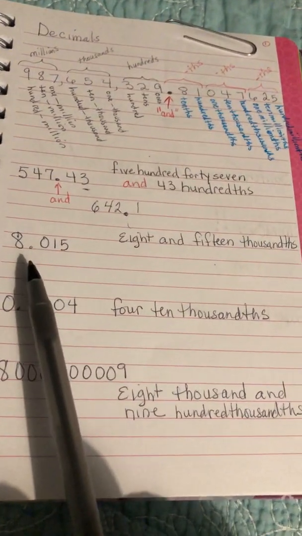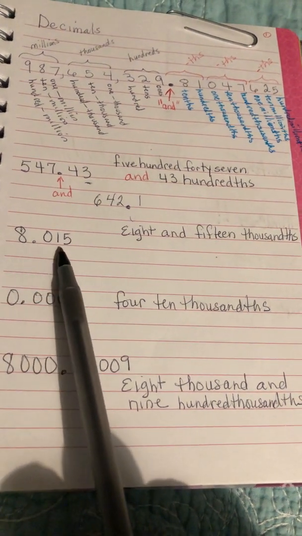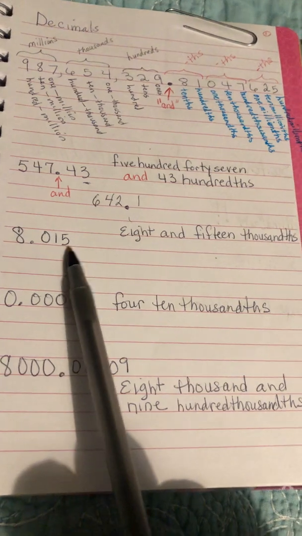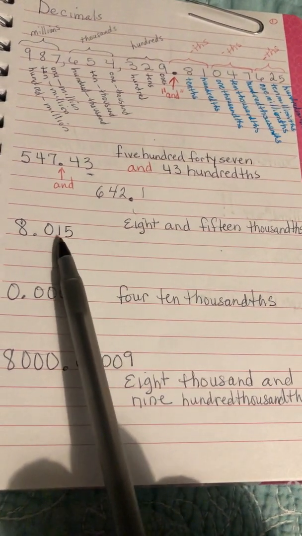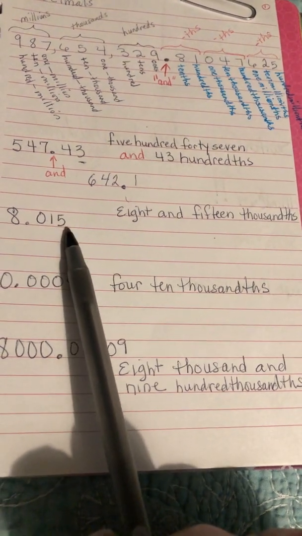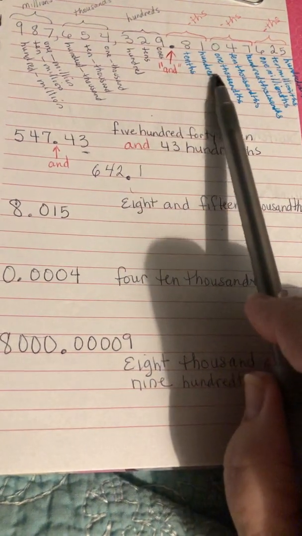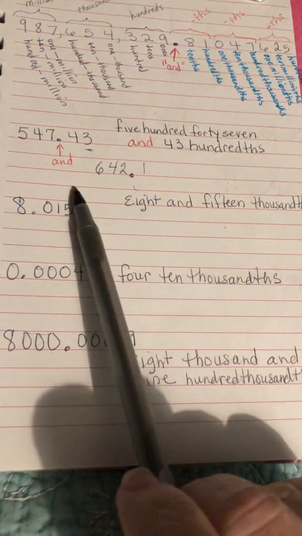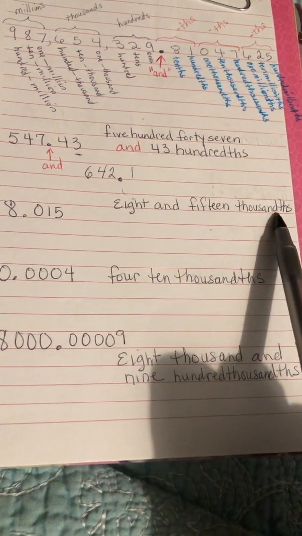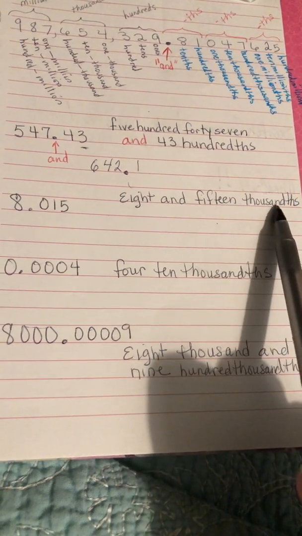Okay, next one. To say this out loud, it would be 8 and. So we have 8 and, then we name the number we have over here. It's 15, and then we name the place value. 3 places over is the 1,000ths. So it's 8 and 15 thousandths.